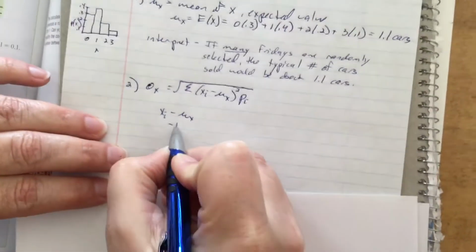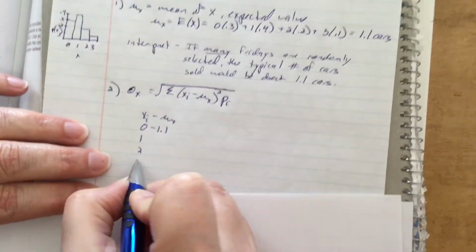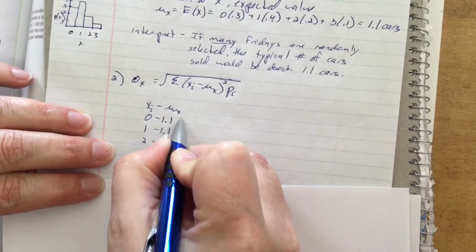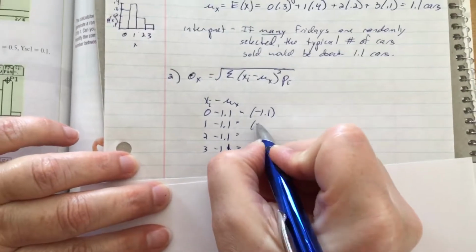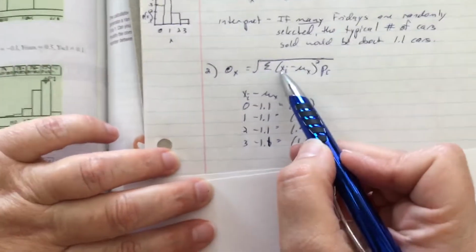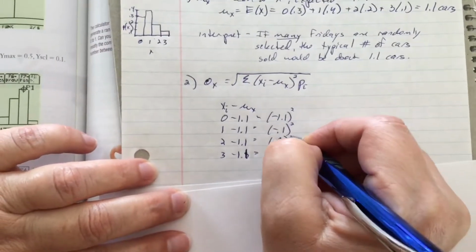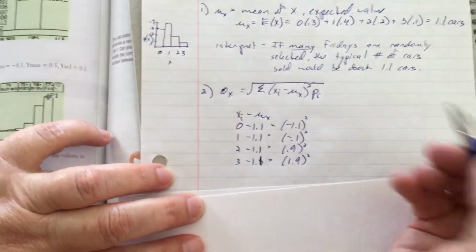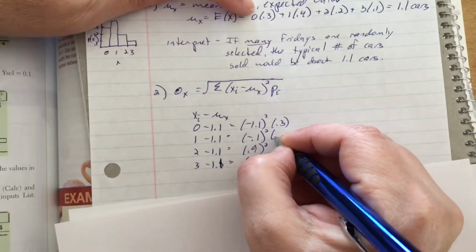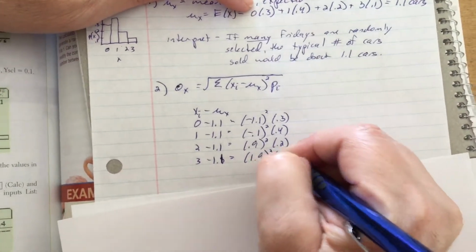So I have each X minus the mean. I know the mean, each X, I know the mean. Oh, why did I put 5? That's a 0, okay. Let's see, that's negative 1.1, that's a negative 0.1, 0.9, and that's 1.9. So I did my subtraction, each data point from the mean, and then I have to square them. But then I have to take into account each probability. So 0 cars being sold has a probability of 0.3, 1 car, 0.4, and so on.